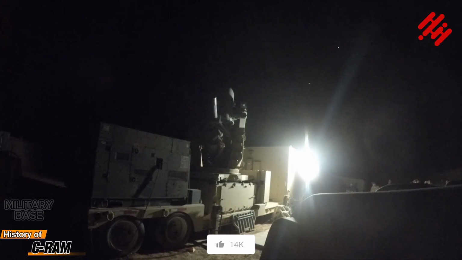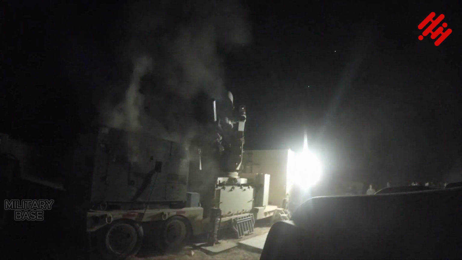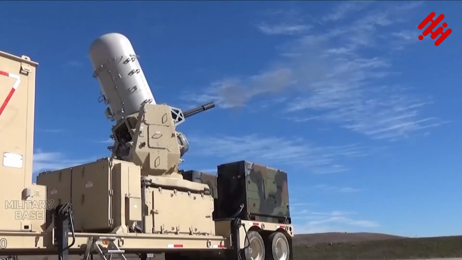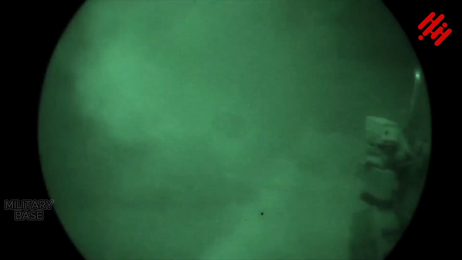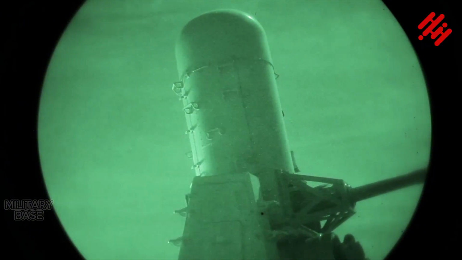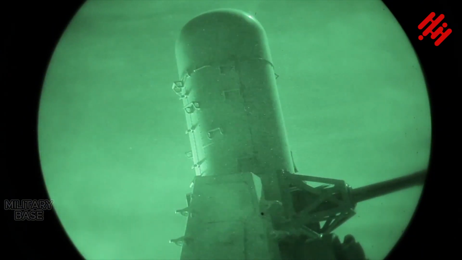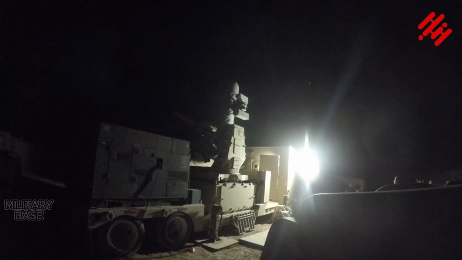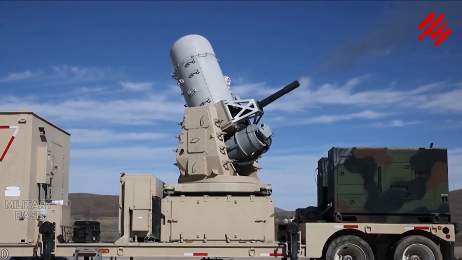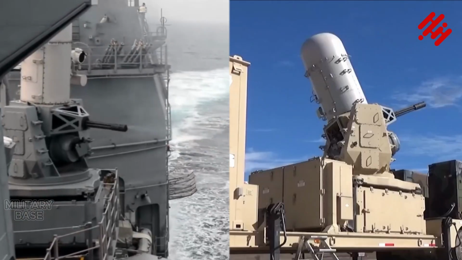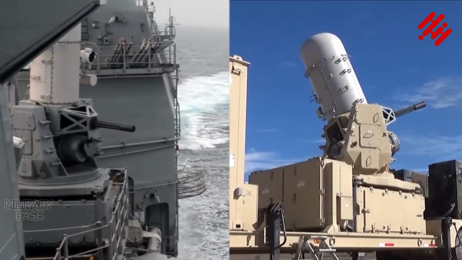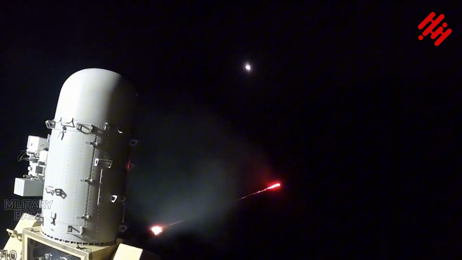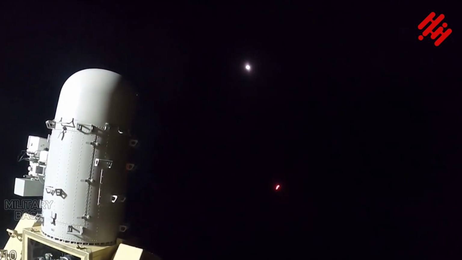CRAM stems from asymmetric threats in conflict zones such as Iraq and Afghanistan, especially in the early 2000s. With this system, militant groups often attack military and civilian targets using rockets, mortars, and supersonic projectiles. To defend against this technique, the US military has done something truly impressive. They converted the Phalanx close-in weapon system, a sea-based defense system, into a land-based CRAM system. This conversion paved the way for the development of an incredible system that can protect land-based.